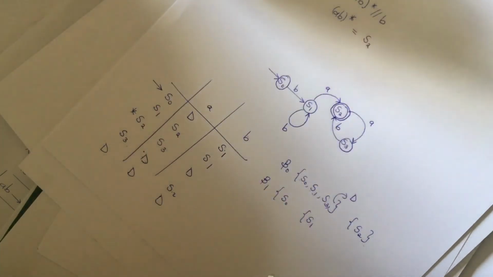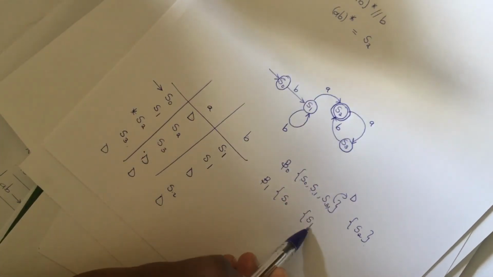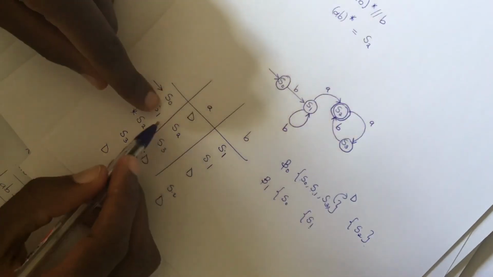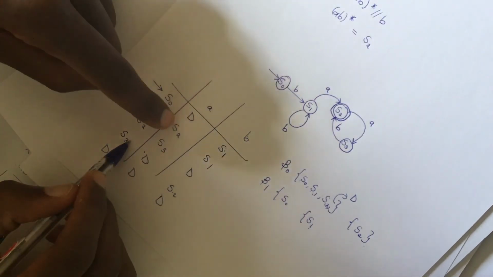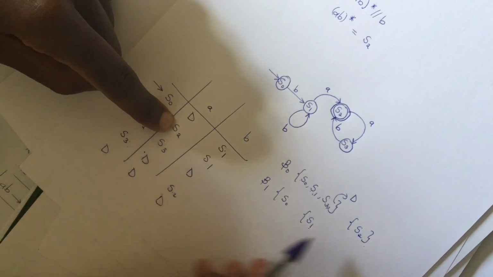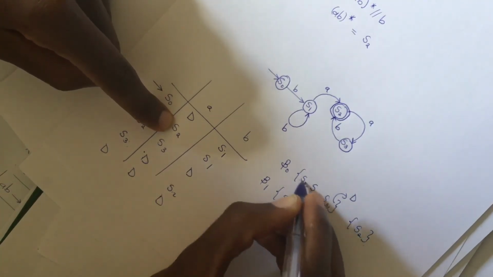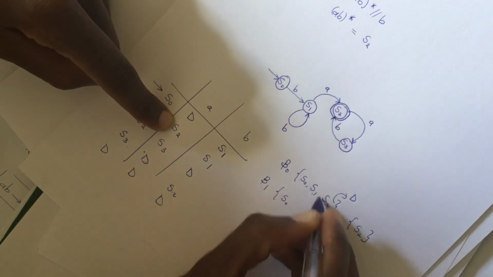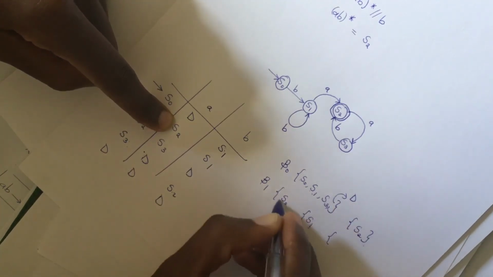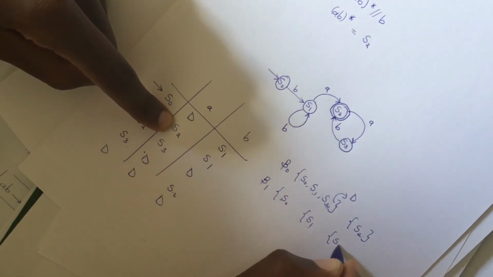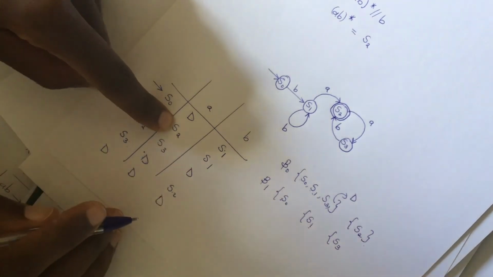But I must now compare S3 and S1 to see if they are the same. So S3 and S1. On A, it goes to S2 and D, but S2 is here, D is here. So S1 is alone. This S3 is not equal to this and is not equal to this because they separate. We have that, you see?